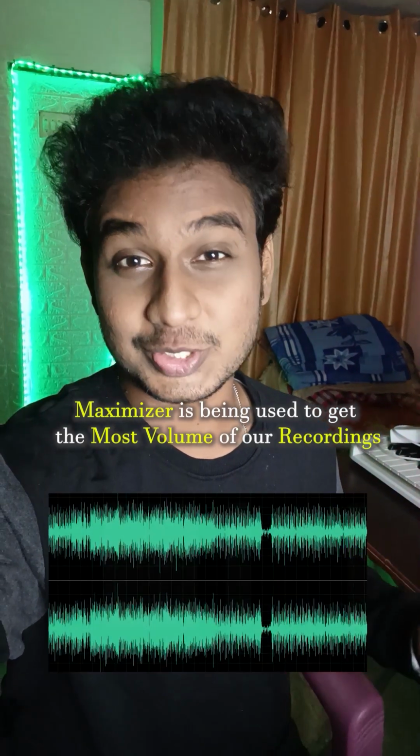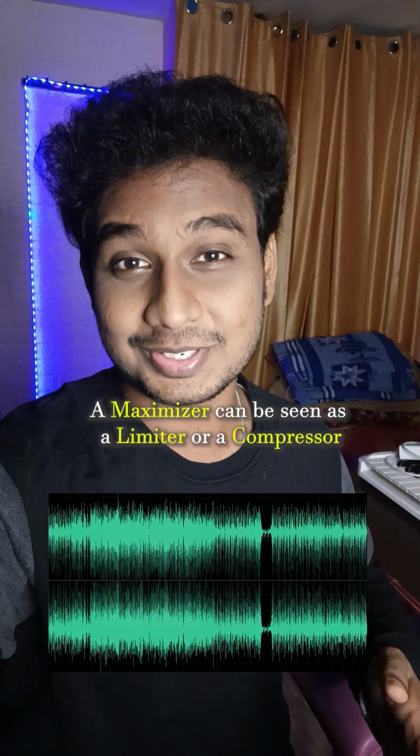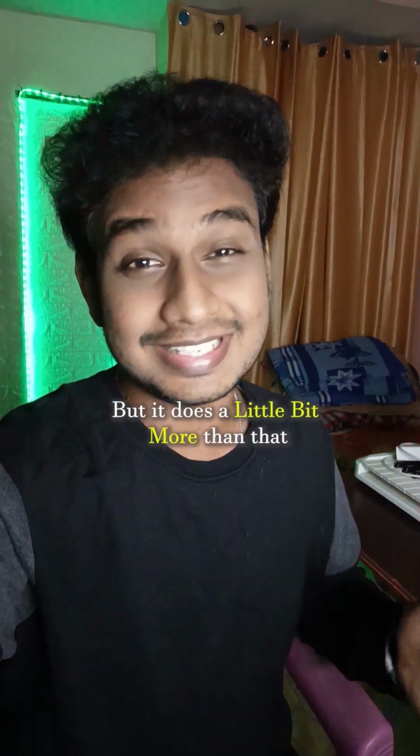Let's talk about maximizer. A maximizer is used to get the most volume out of a recording. A maximizer can be seen as a limiter or a compressor, but it does a little bit more than that.